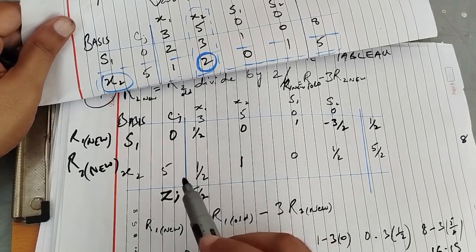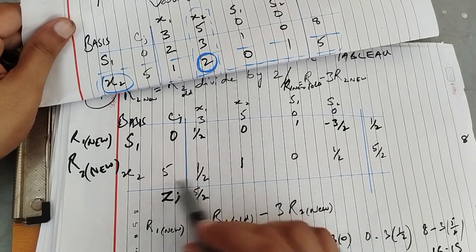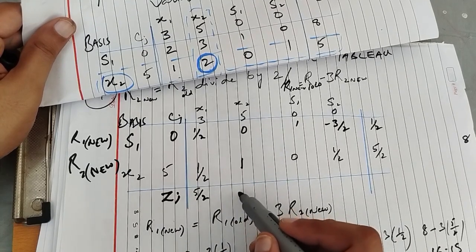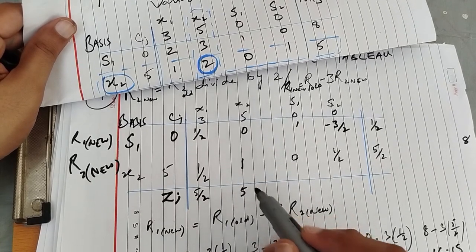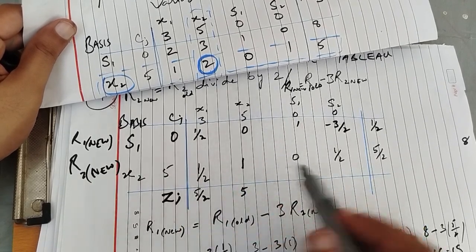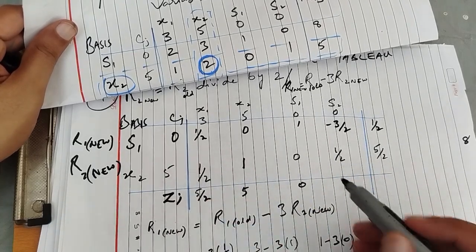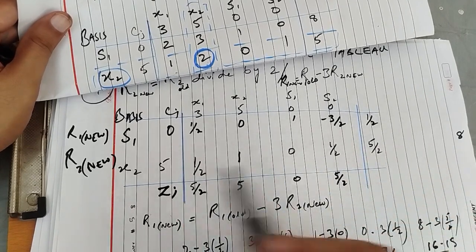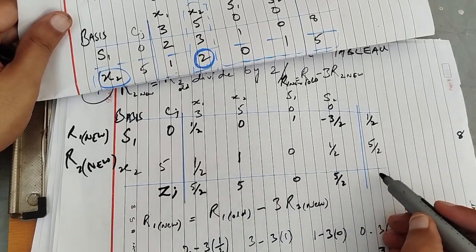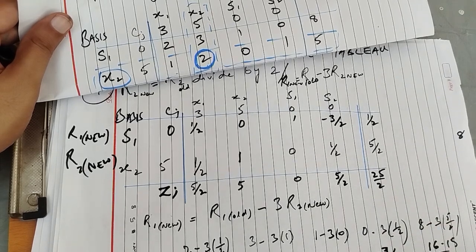Then 0 into 0, 5 into 5... and the 5 would be here. 0 into 0, 5, 0, 0, 0. 0 into 0, 5 into 1 by 2, 5 by 2. 0 into 0, 5 fives are 25. It would be 25 by 2.